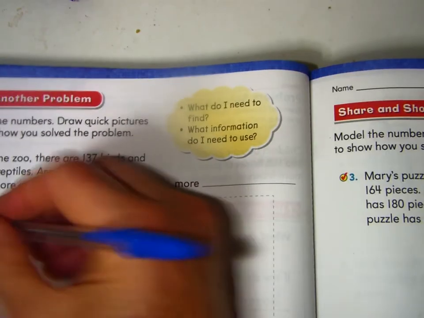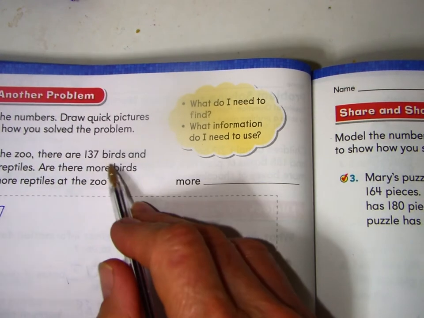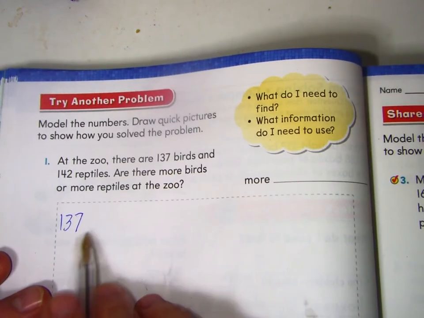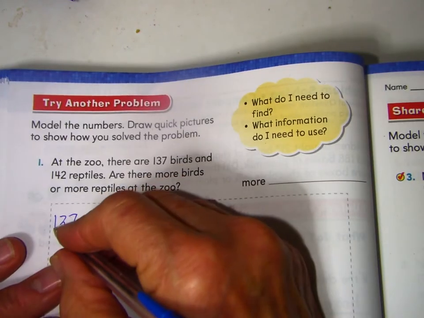First, let's do 137. This is for the birds. 137 primero. Vamos a hacer un modelo. Una centena.